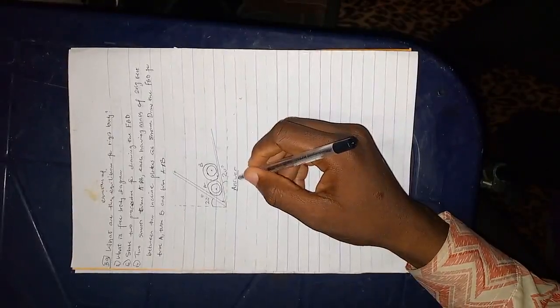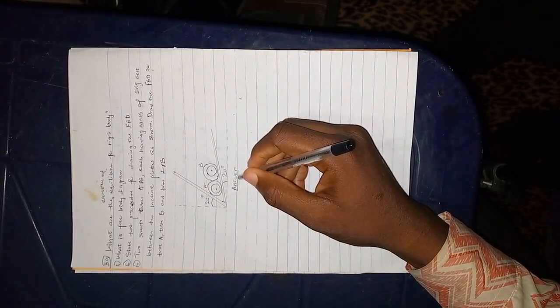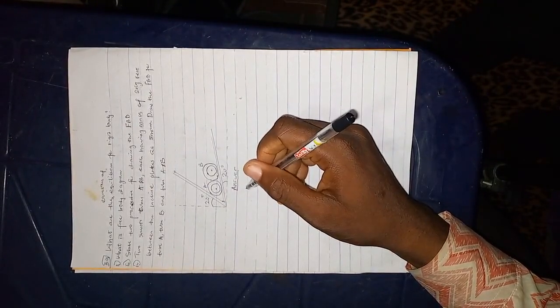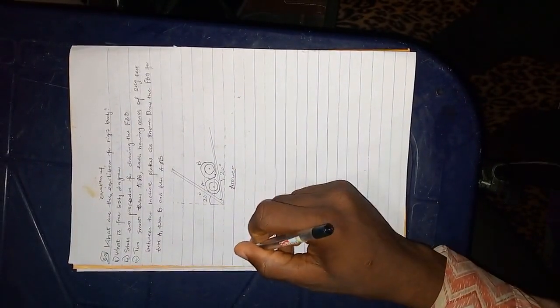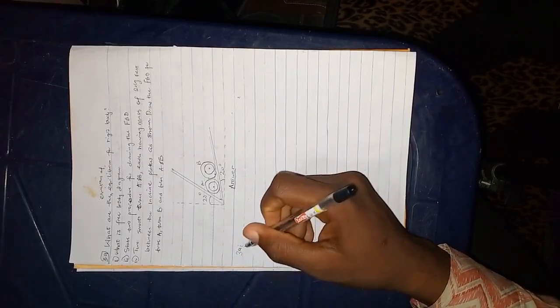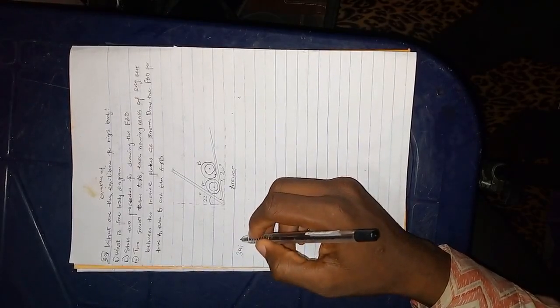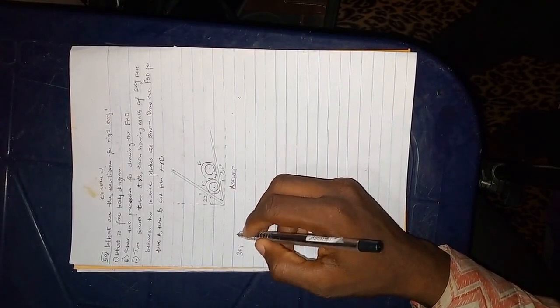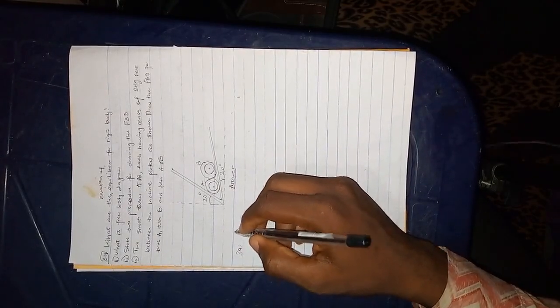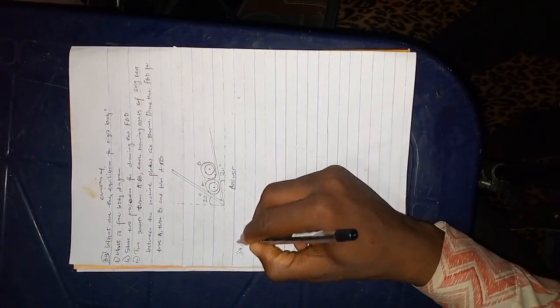The question is, what are the equations of equilibrium for a rigid body? Look at this question 3AI. You are told to write the equation of equilibrium of a rigid body. The answer is this. You can start writing it like this.